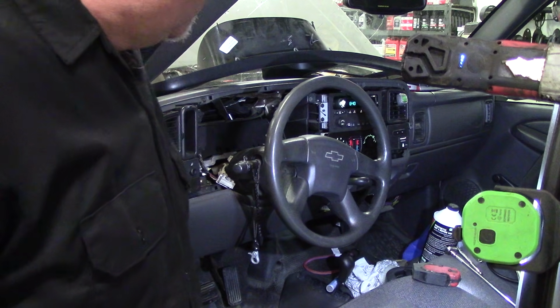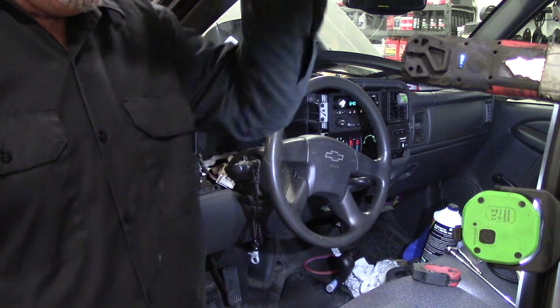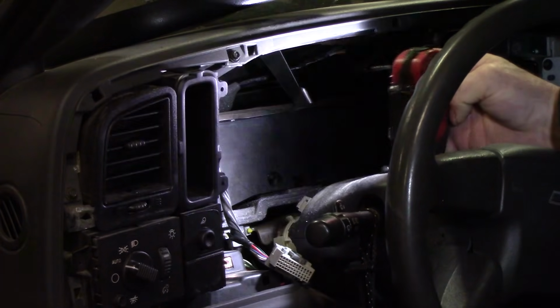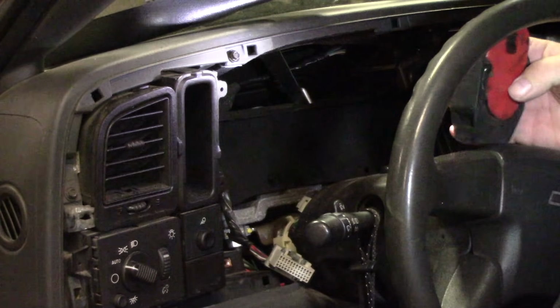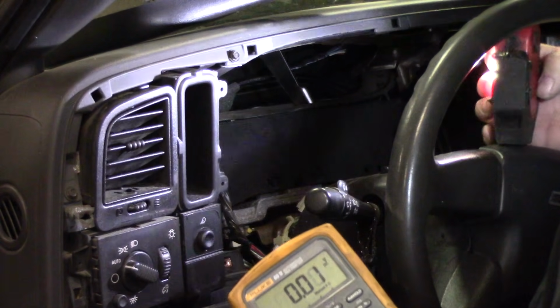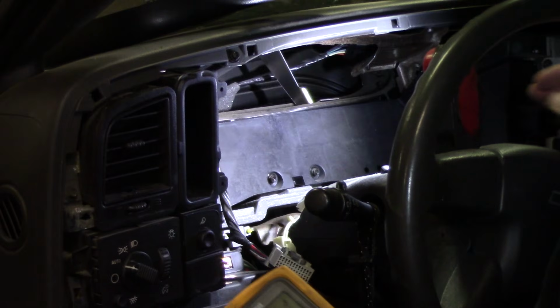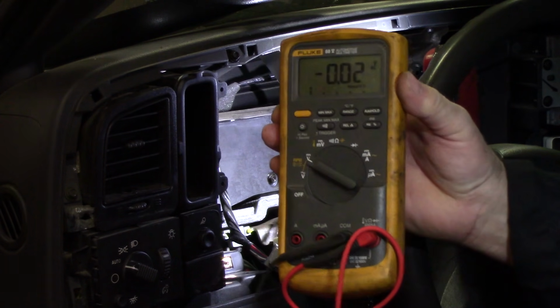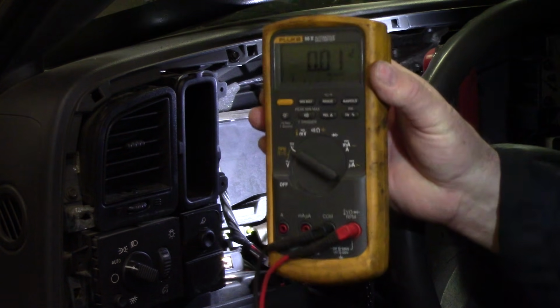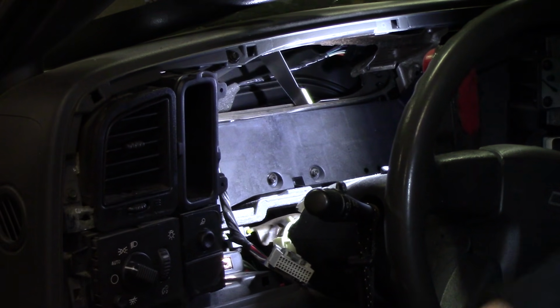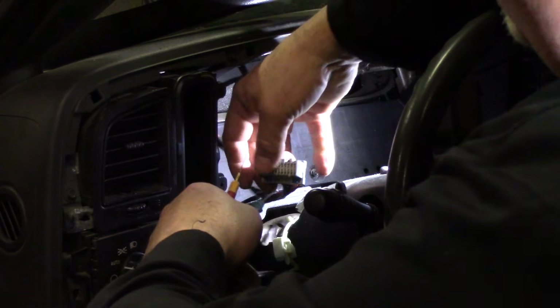Okay? So anyway, I'll get a multimeter and we'll check those powers and grounds real quick. If we can get some light on the subject here. Just put an auto ranging digital multimeter here, and I'll ground it at B12.